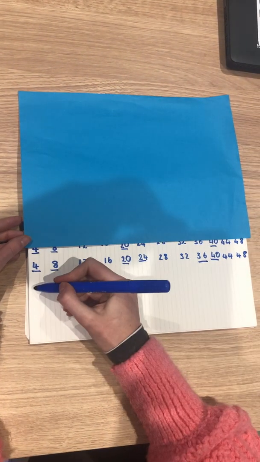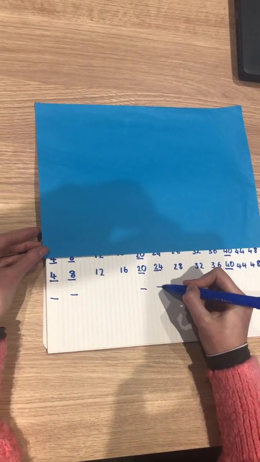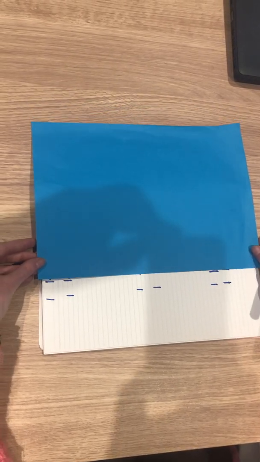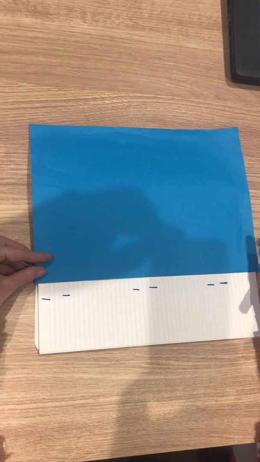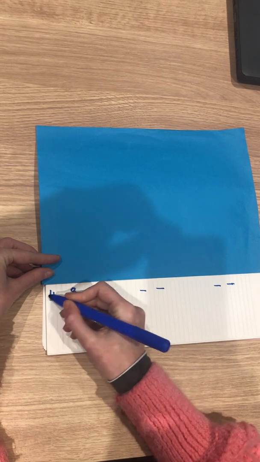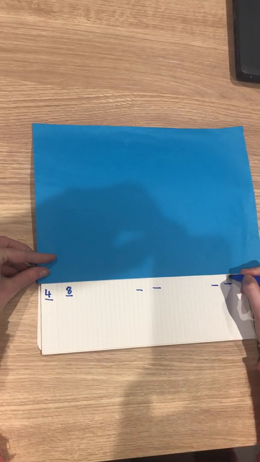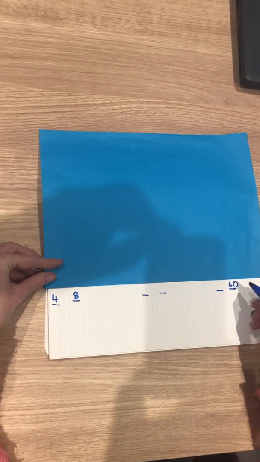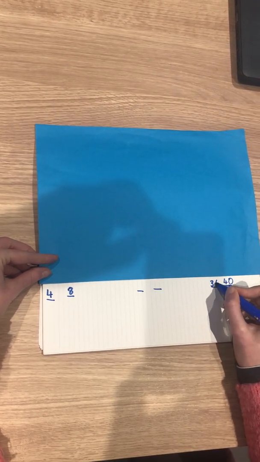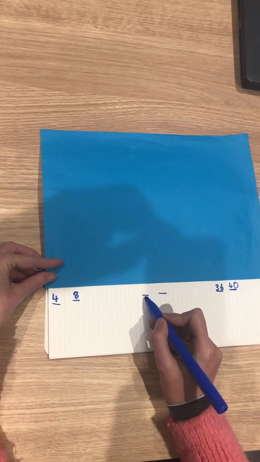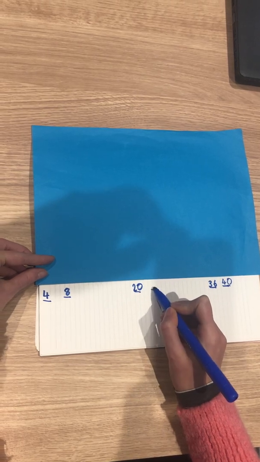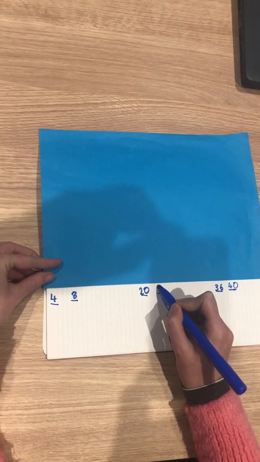Here we go. I'm going to draw my lines to remind me which ones I'm going to be remembering. I'm going to cover them here. Okay. 1 times 4 is 4. 2 times 4 is 8, double 1 times 4. 10 times 4 is 40. 9 times 4 is one lot of 4 less, 36. 5 times 4 is half of 10 times 4, 20. 6 times 4 is one more lot of 4, 24.